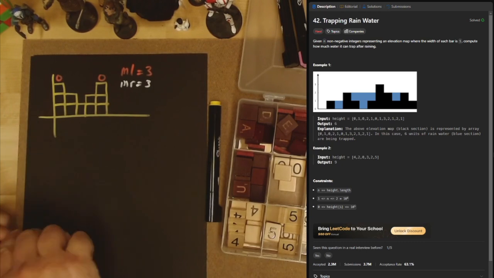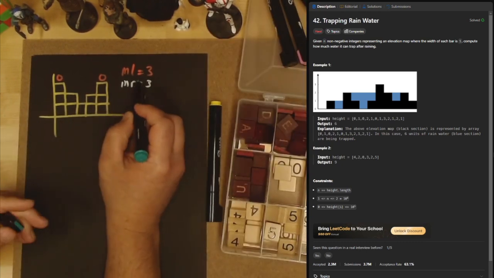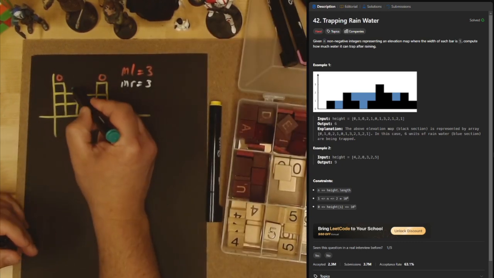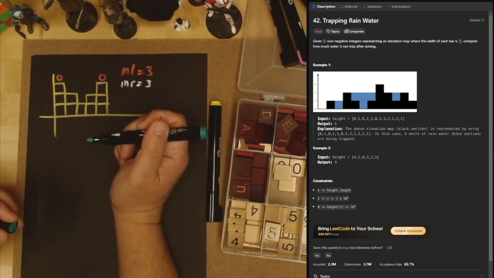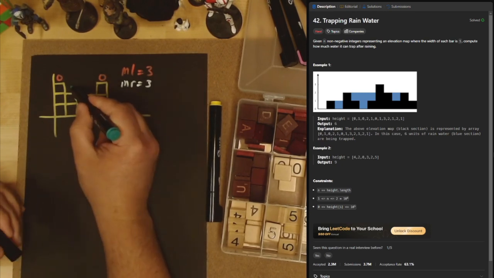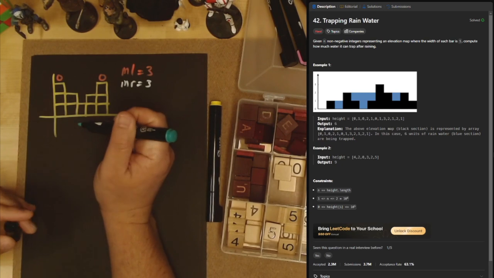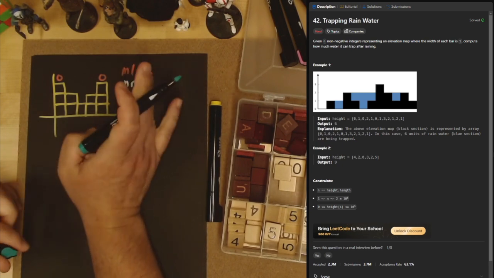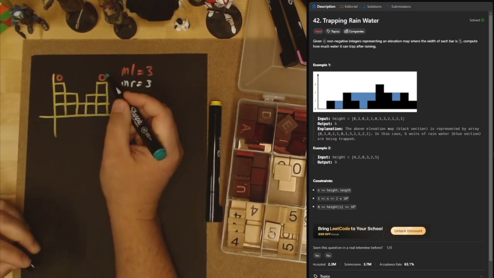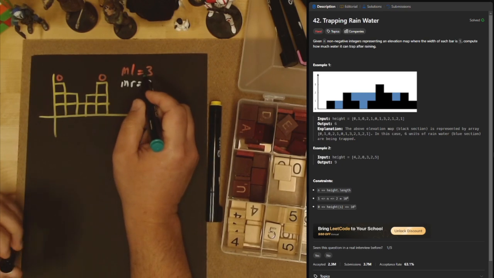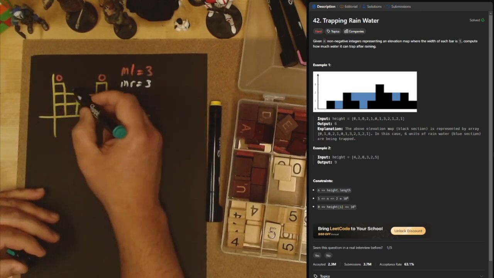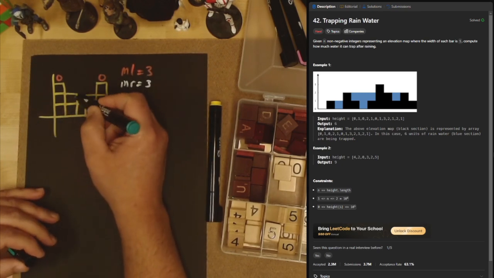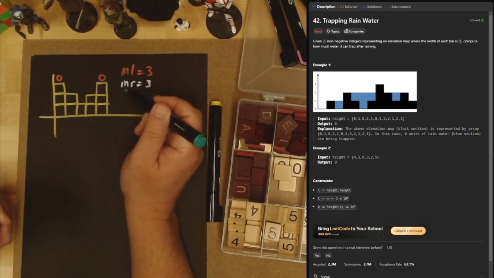So how do we figure out how much water this square can hold? Well, we know the max is going to be involved, right? And since they're the same max, we don't have to worry about which one we're going to choose. So the maximum that this could hold would be 3.